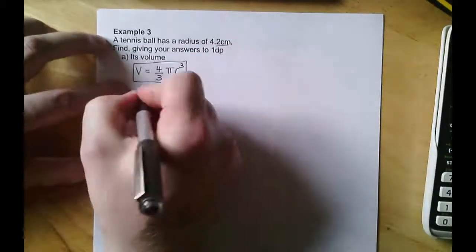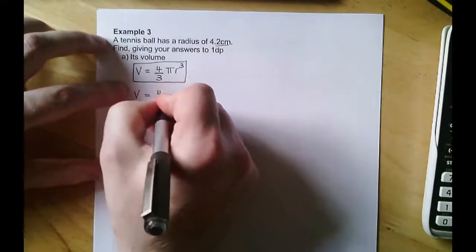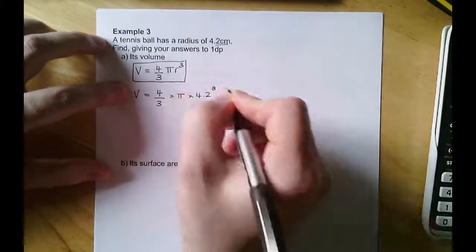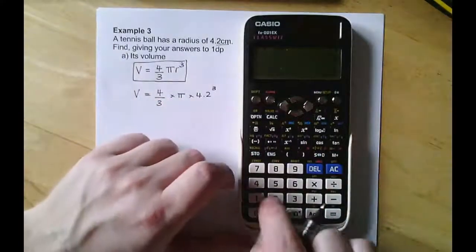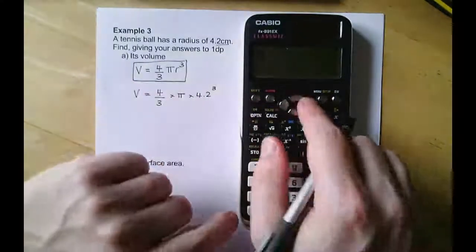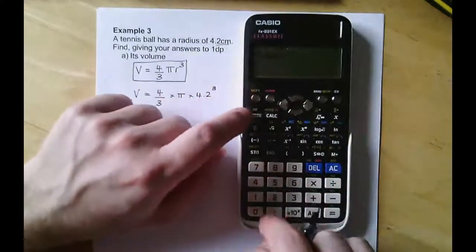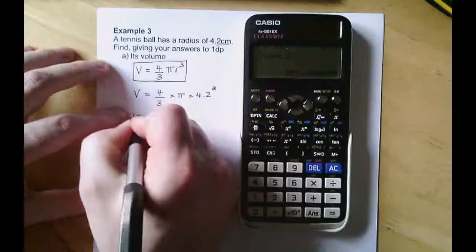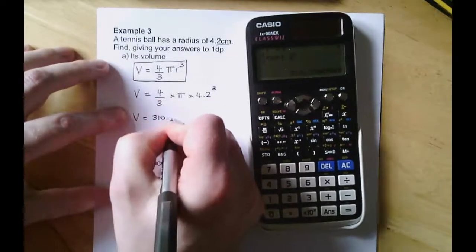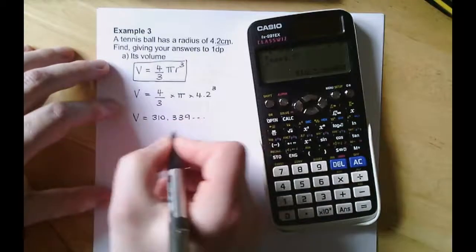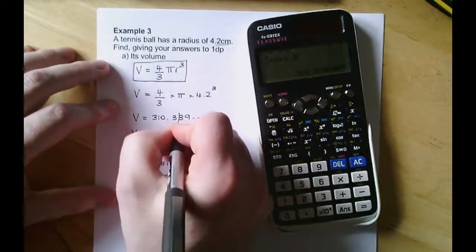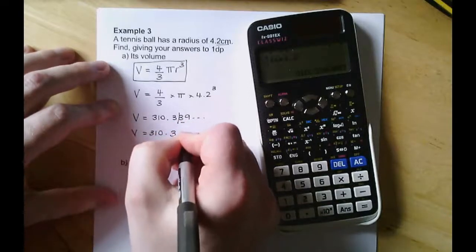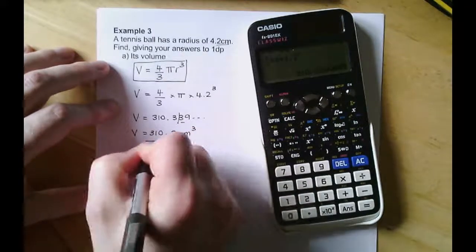Told the radius is 4.2. So the volume is 4/3 lots of pi lots of 4.2 cubed. 4/3 times pi times 4.2 cubed. So the volume is 310.339. To one decimal place gives you 310.3 centimetres cubed.